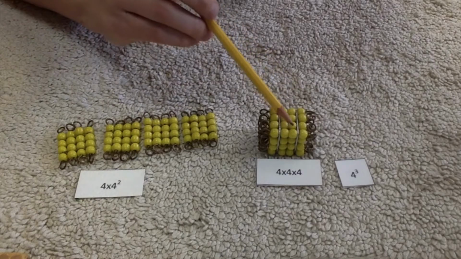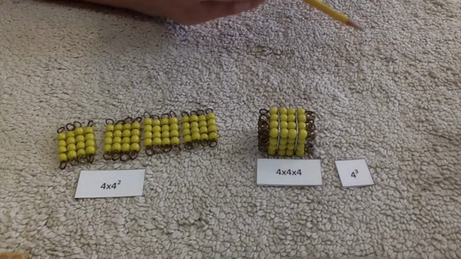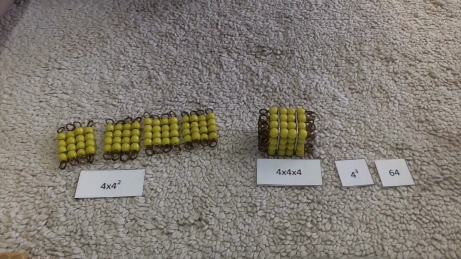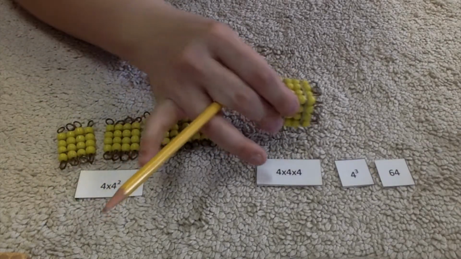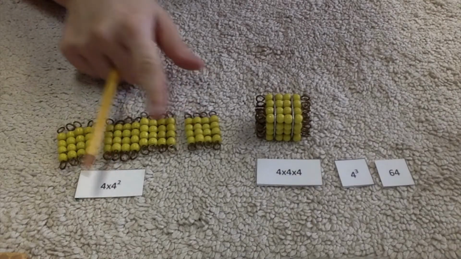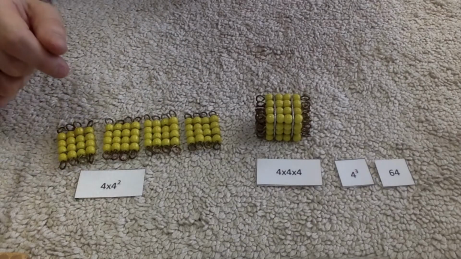So the cube of 4 equals 64. And there are actually 64 beads in this cube. So that is how we can notate the cube of a number.